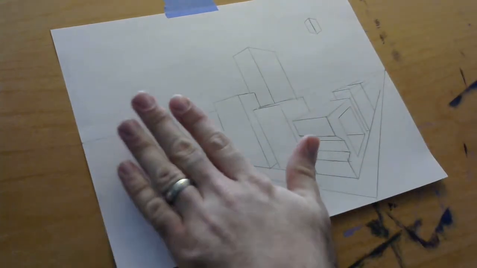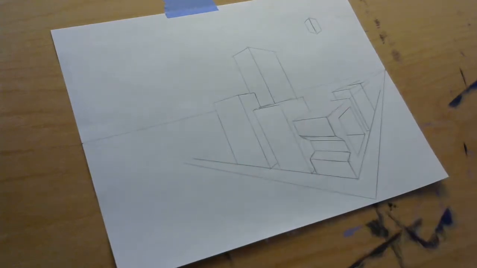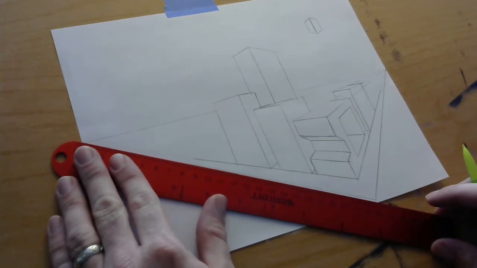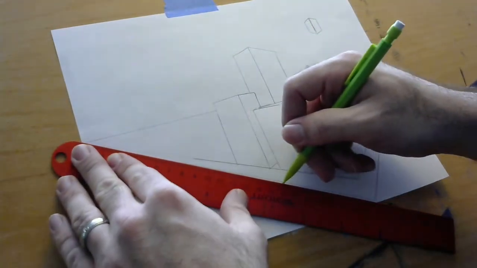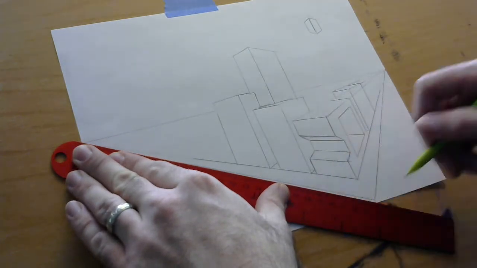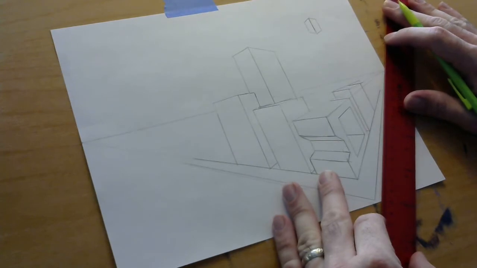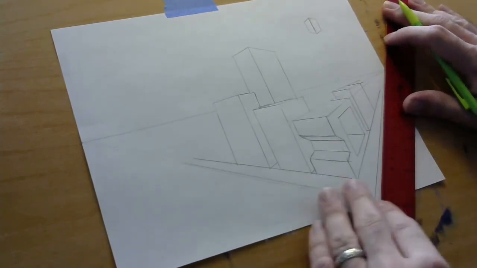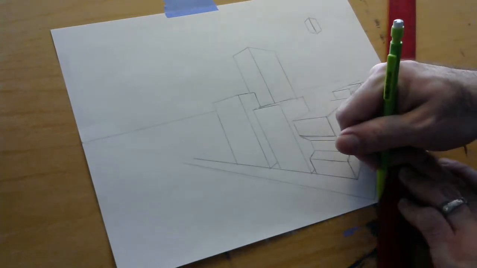So now I've got basically a flat plane kind of established as the start of my sidewalk. So before I go any further, I want to establish the front edge of the sidewalk, or the curb, just like this. And then I'm going to do the same thing over here. Just making another thin bar that goes to the vanishing point, like this.